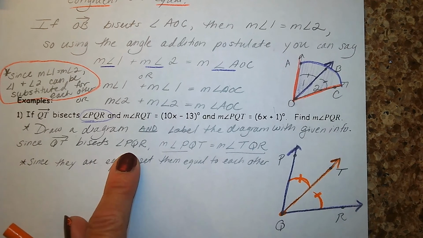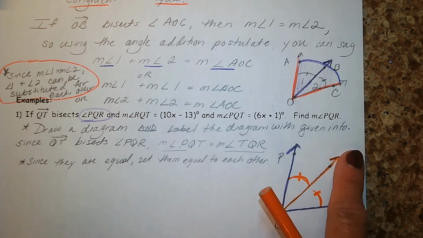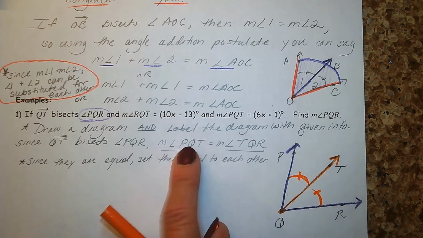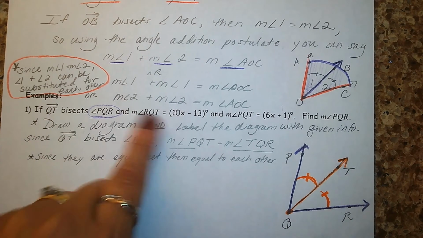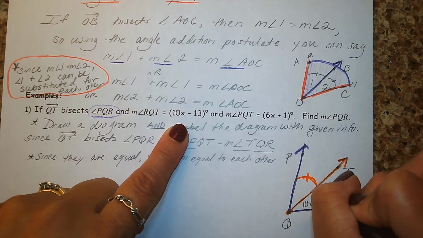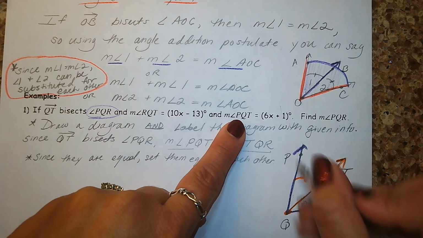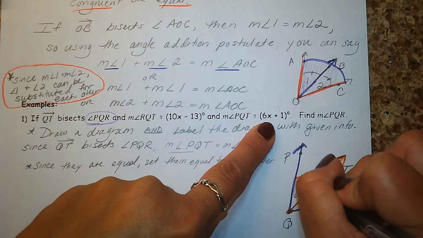So since QT bisects PQR, we know that PQT is equal to TQR. We now know that they're equal. The next thing we have to do is label the diagram. This says RQT, so this part down here is 10x minus 13. And PQT, this part right here, is 6x plus 1.